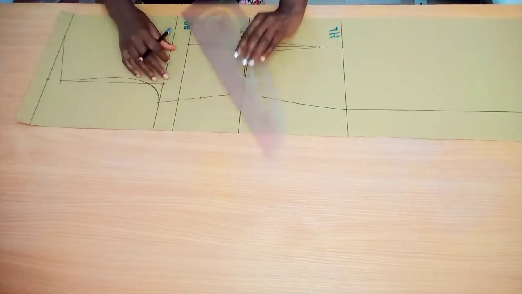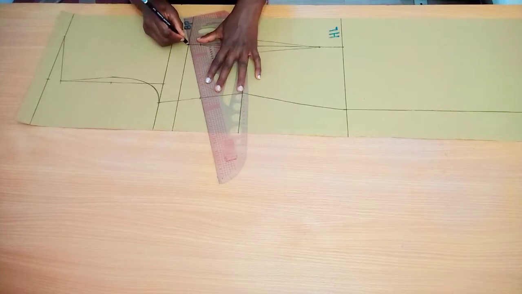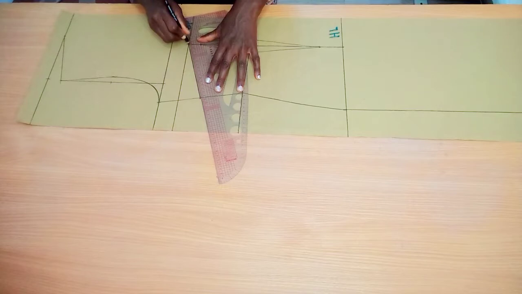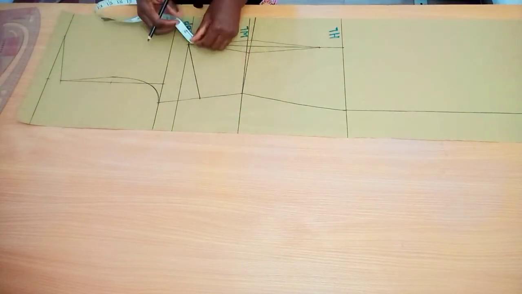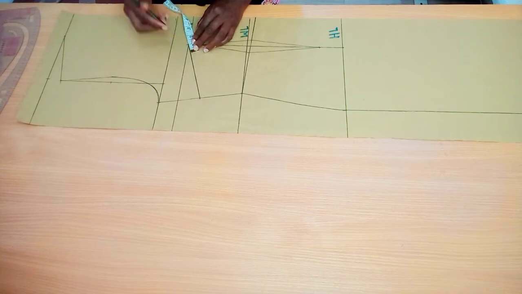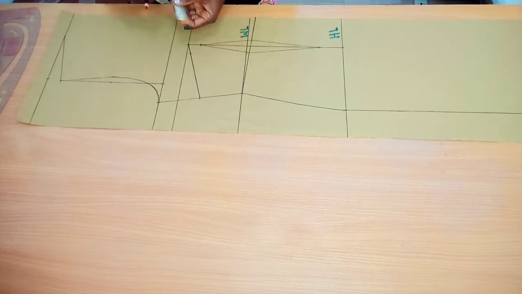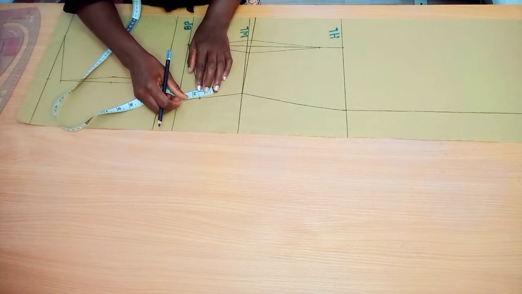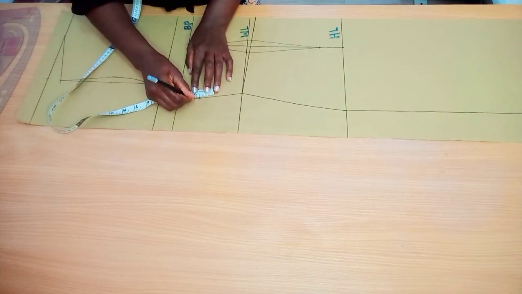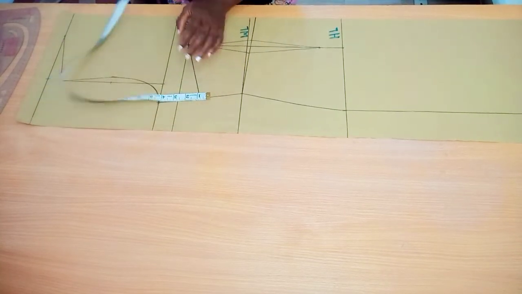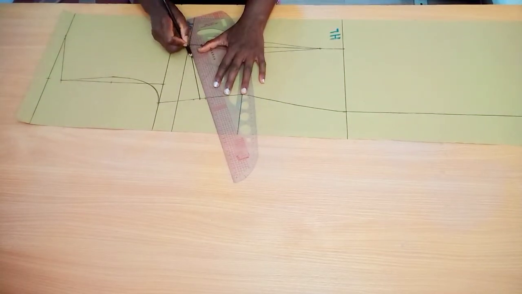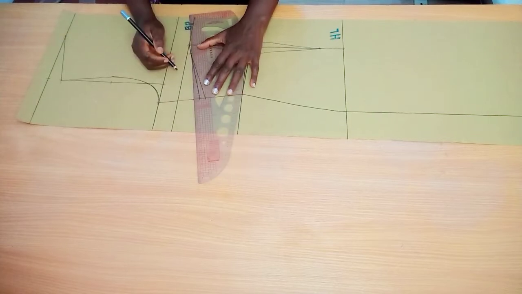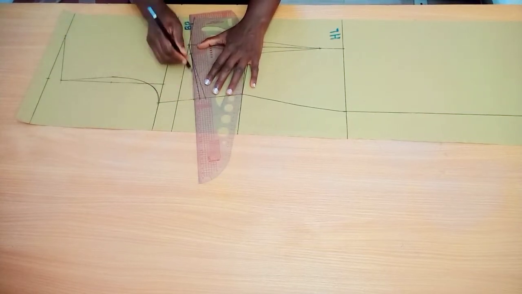So we're going to square a line to the bust point. And then take down 1 inch away from the bust point. Mark 1 inch away from the bust point rather. And that intake here will be half an inch on either side of the mid dart line. So like I said, you can use both the darts or just use one, either the side dart or the waist dart.